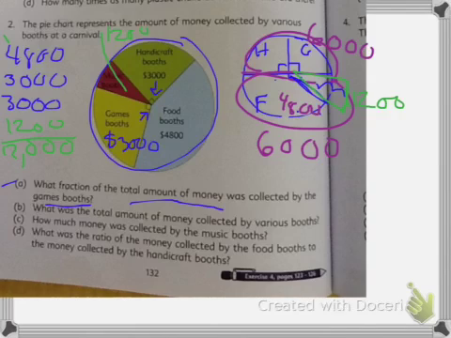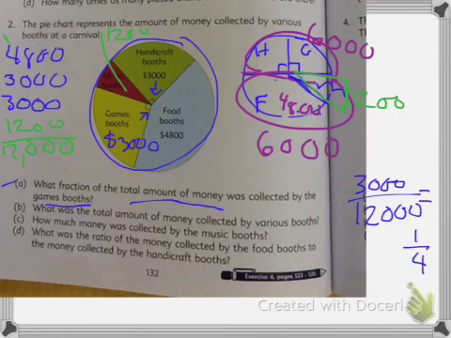On letter A here, they're asking us what fraction of the total amount of money was collected by the games booth. Well, the games was $3,000. The total for the whole pie chart is $12,000. So there's our fraction, but again, we have to put it in simplest form, right? So after we go through all the wonderful simplification, we get to 1/4.